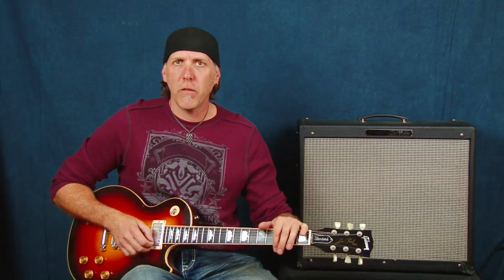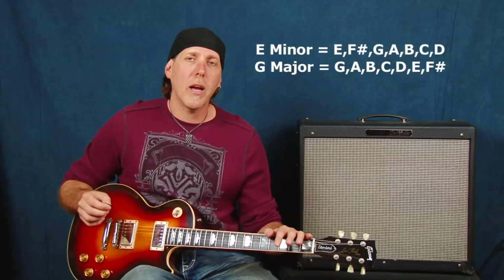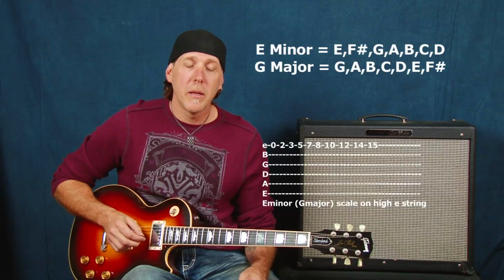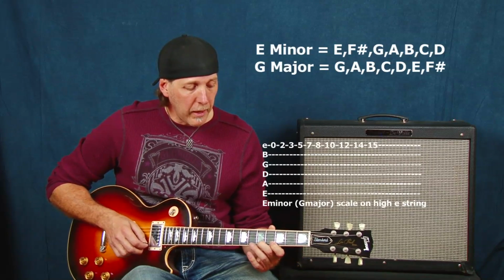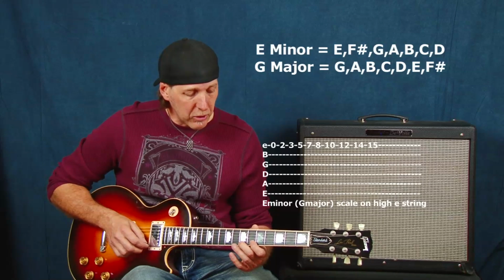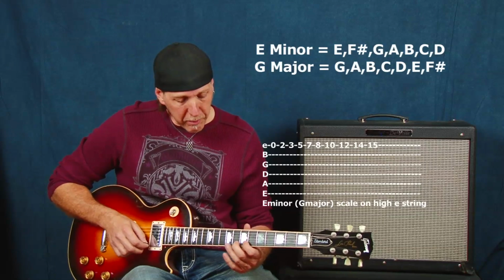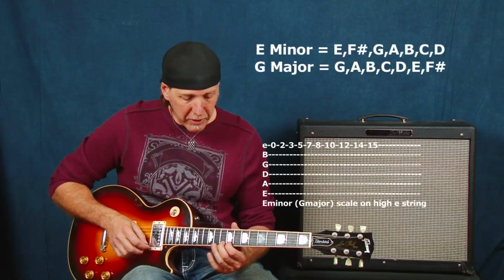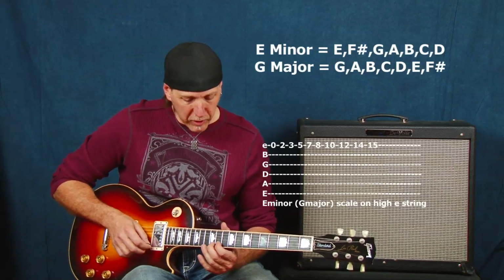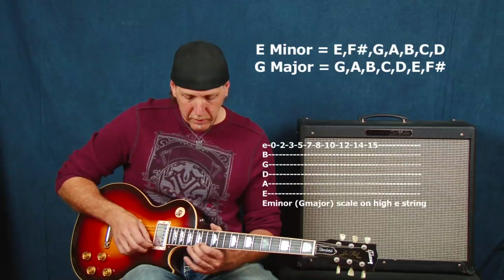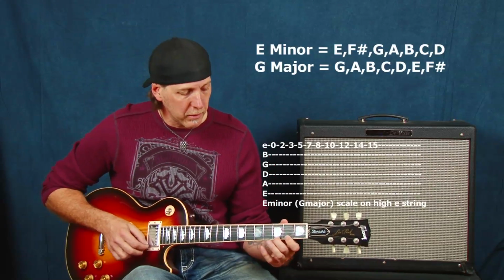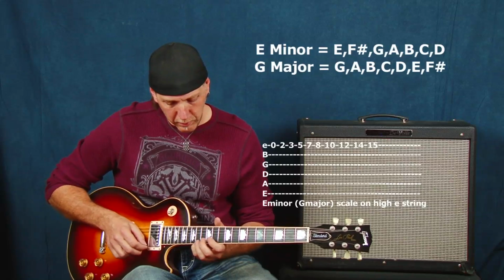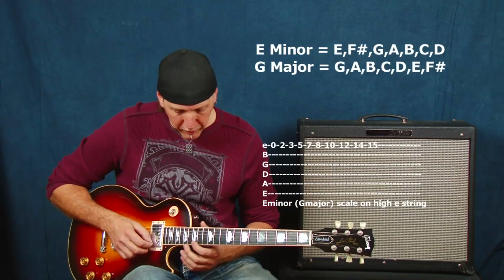But the whole trick is to learn the scale on one string. So let's first learn the G major scale on this high E string. And remember, the notes are E, then F sharp would be the 2nd fret, G is the 3rd fret, A is your 5th fret, B would be your 7th fret, C would be the 8th fret, D would be your 10th fret, E would be your 12th fret, F sharp 14, G 15. You can go so on and so forth, right? So on the one string, you want to get good at that back and forth.